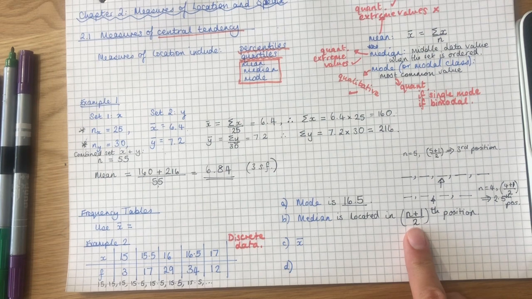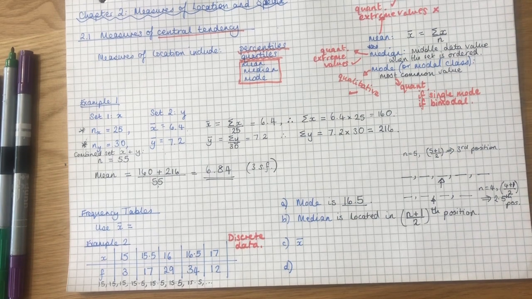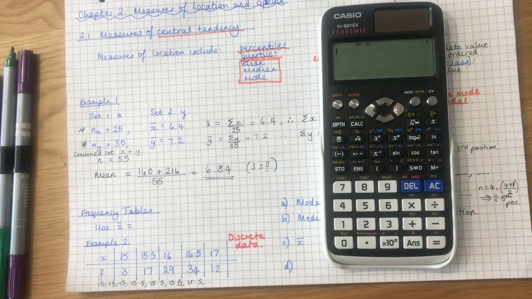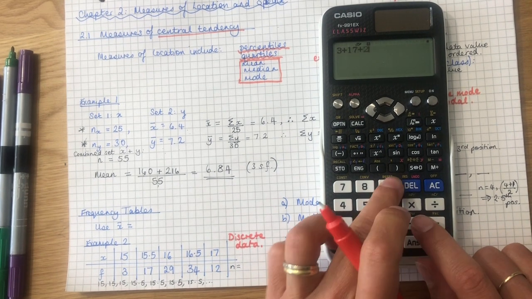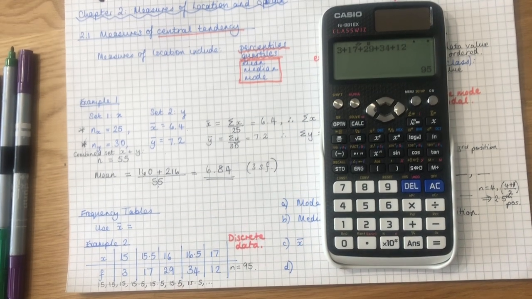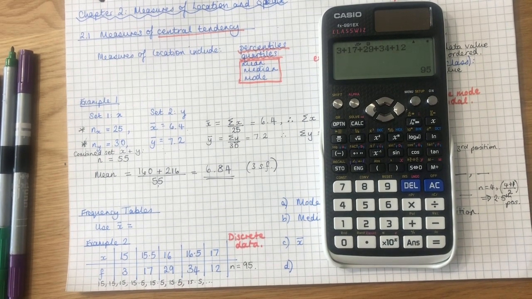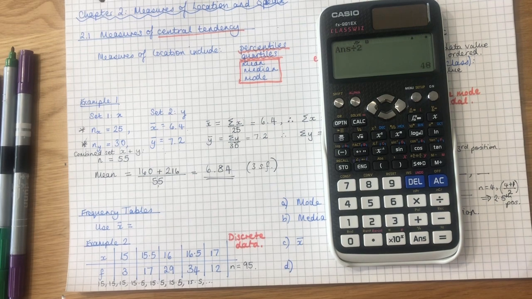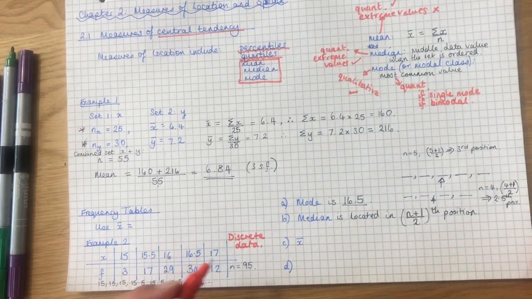So this is our formula (n+1)/2, and it tells us the position that we find the median, not the median itself. So let's see what n is for this data set. I don't think it tells us in the question. No. So let's add up our frequencies here. We've got 3, 17, 29, 34 and 12. So there's 95 students in this survey, in this table. So n is 95. Let's find the position then. Add 1, halve it. The 48th position is the median.